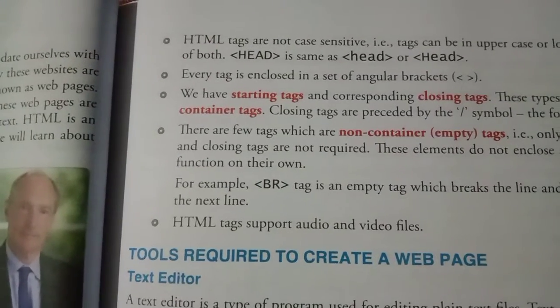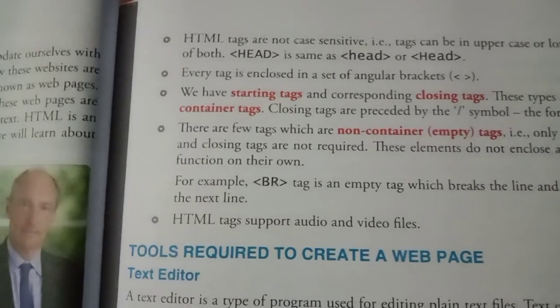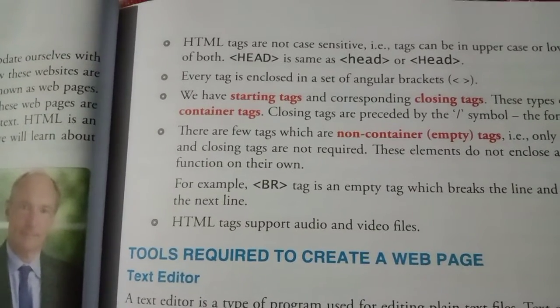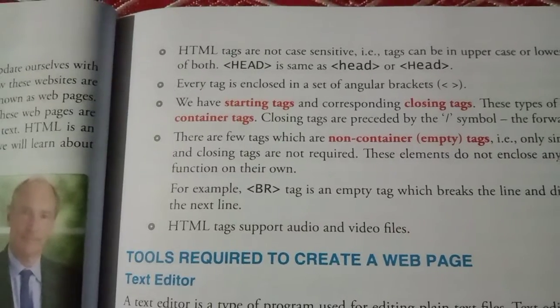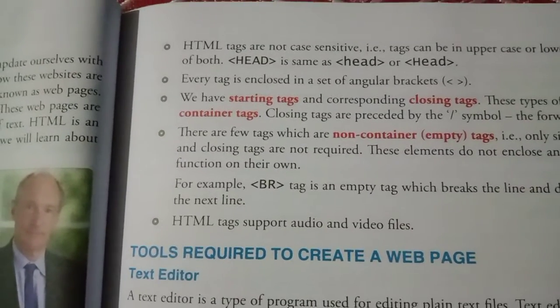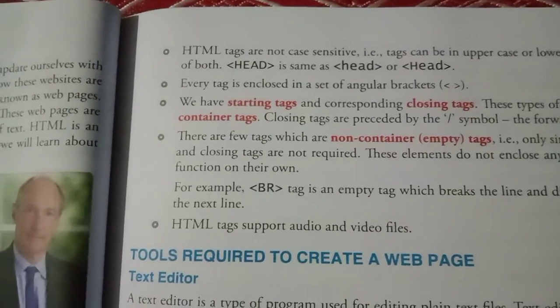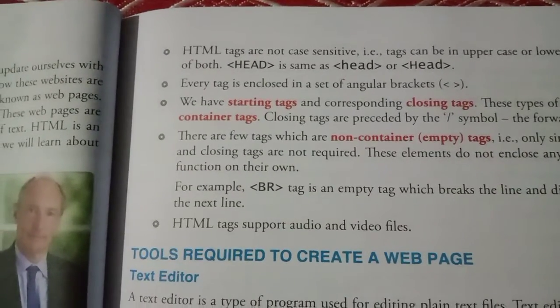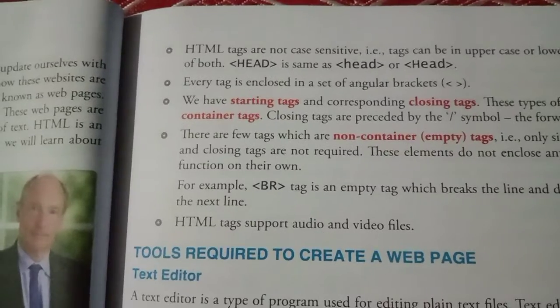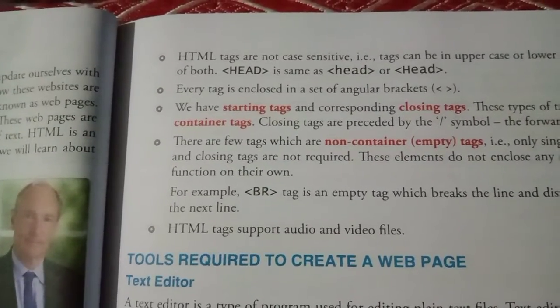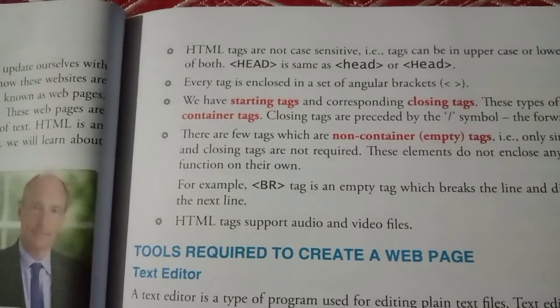A website consists of many pages known as web pages. All of you know that a website is a collection of web pages organized in a systematic manner. These web pages are developed using a markup language, which is used to present text. HTML is an example of a widely known and used markup language.